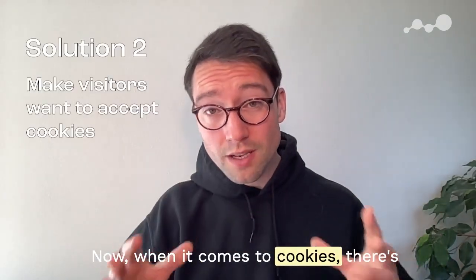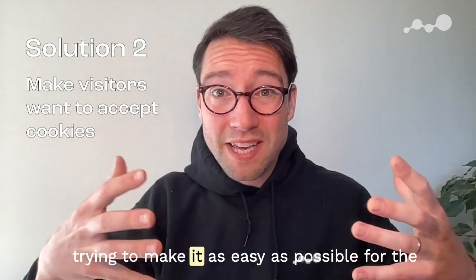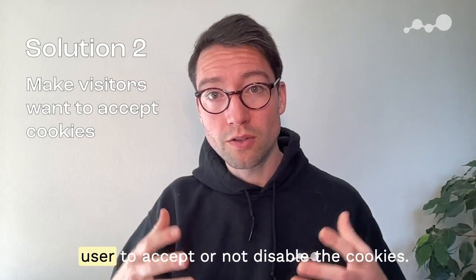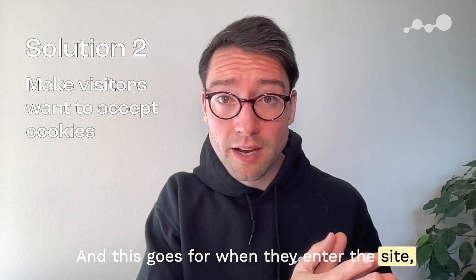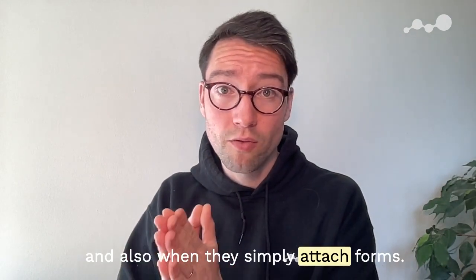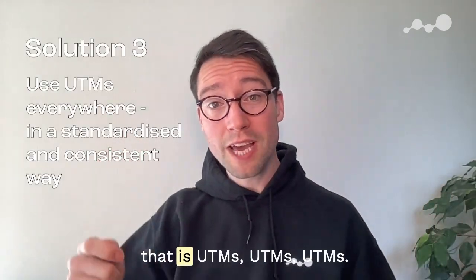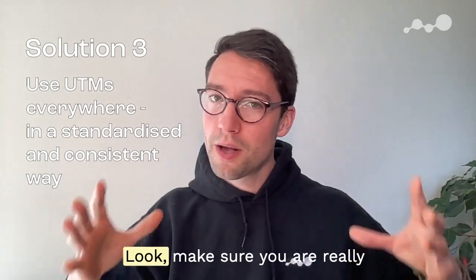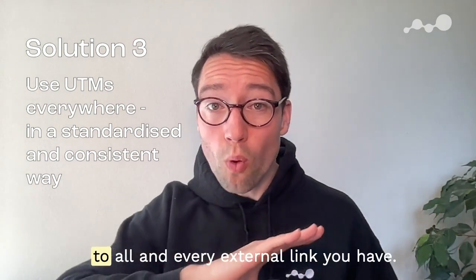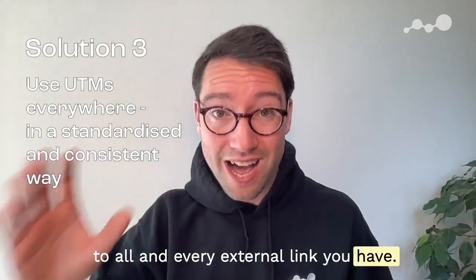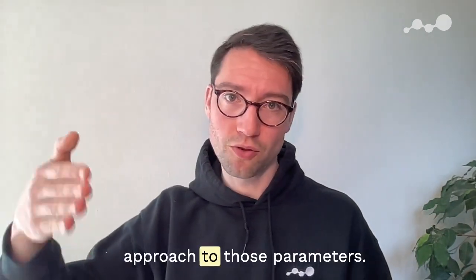Now, when it comes to cookies, there's little that you can actually do apart from trying to make it as easy as possible for the user to accept or not disable the cookies. And this goes for when they enter the site, also when they submit forms. When it comes to URLs, there's really only one solution, and that is UTMs. Look, make sure you're really disciplined in applying UTM parameters to all and every external link you have. And that when you do so, you use a standardized and consistent approach to those parameters.